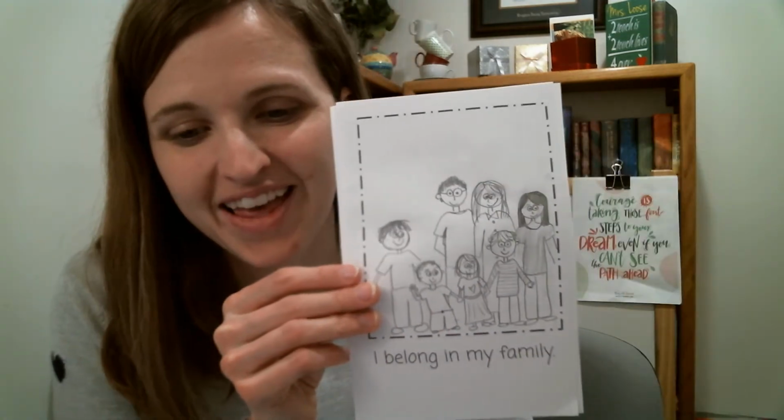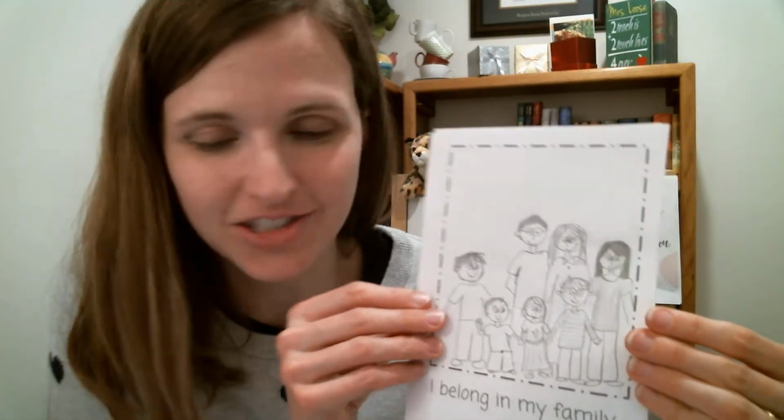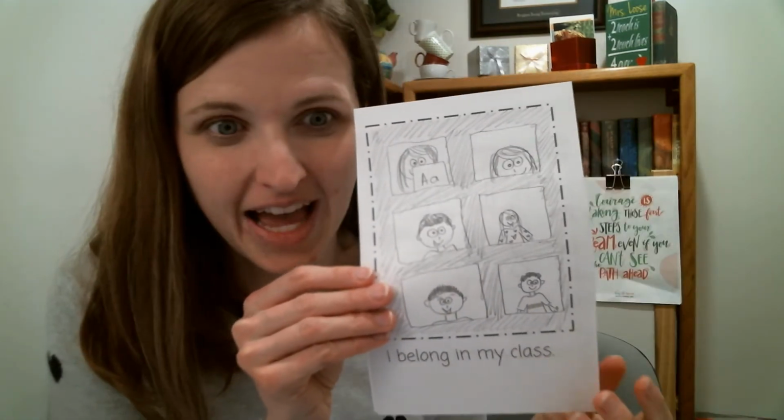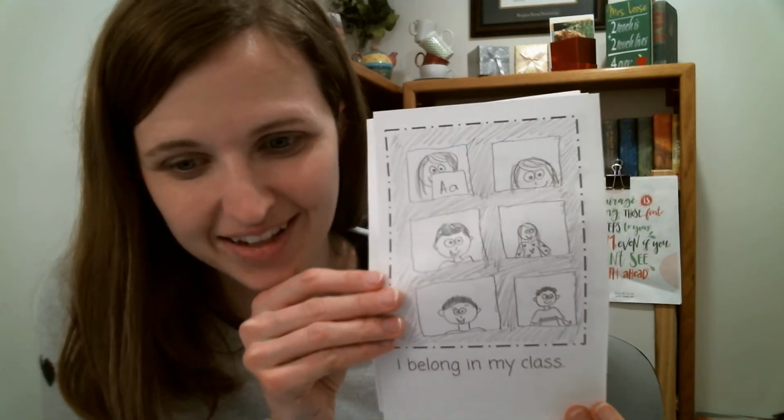I want you to take your time in making your pictures. I only used a pencil, but maybe you can use colors in your picture. As you go through, I want you to think about who you are. What's special about you? Think about your family. How much your family loves you. Think about your class and how important you are to our class.